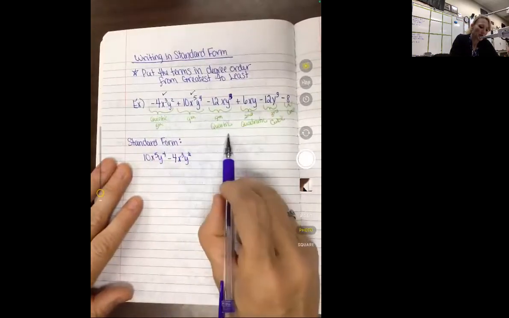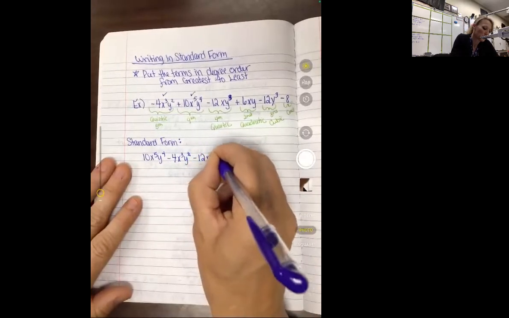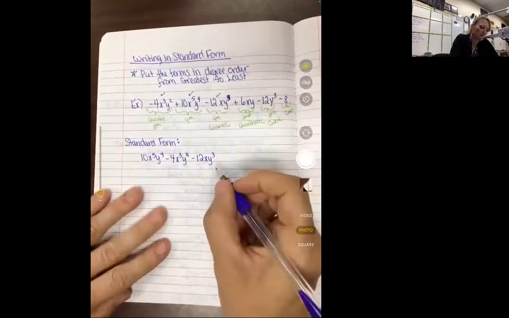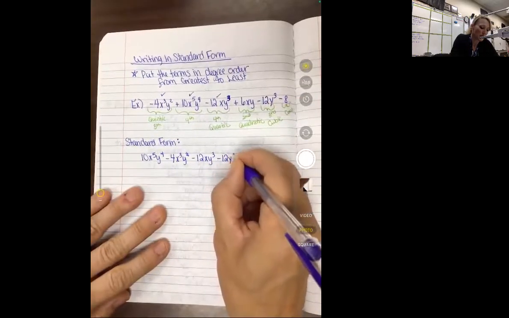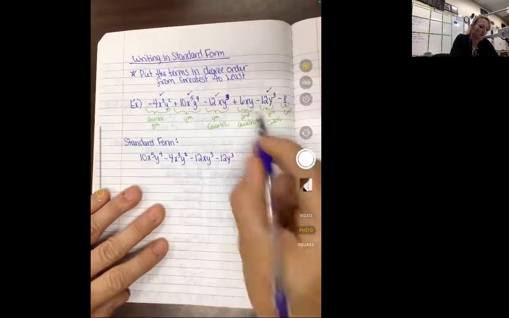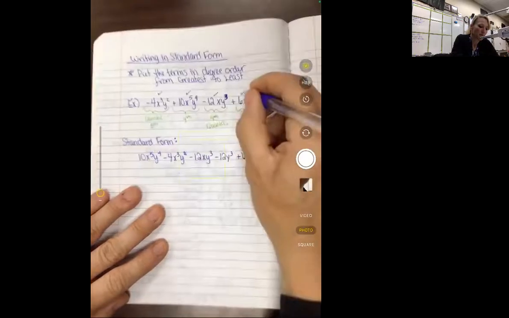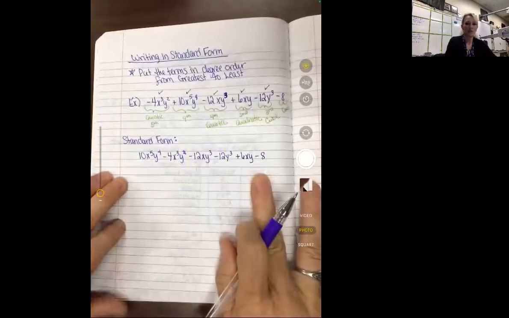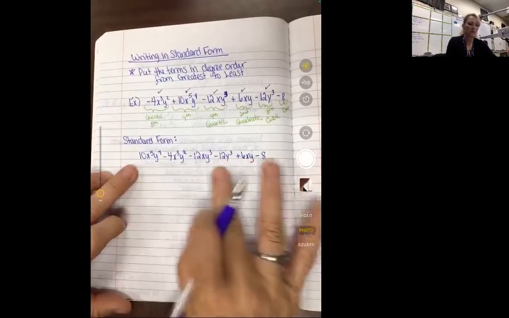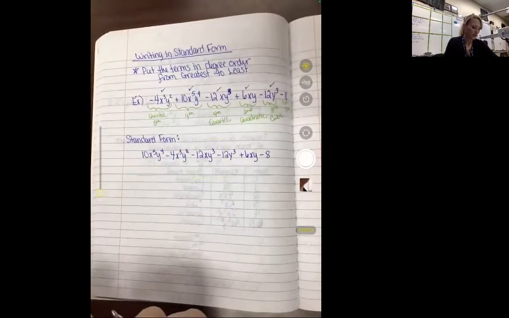The next one would be quartic, so that would be minus 12xy to the third power. And then after that would be the cubic one, so minus 12y cubed. And then the quadratic, so plus 6xy. And then finally, the constant. So this is in standard form because each of the degrees is reducing, going from greatest to least in degree order of the monomials.